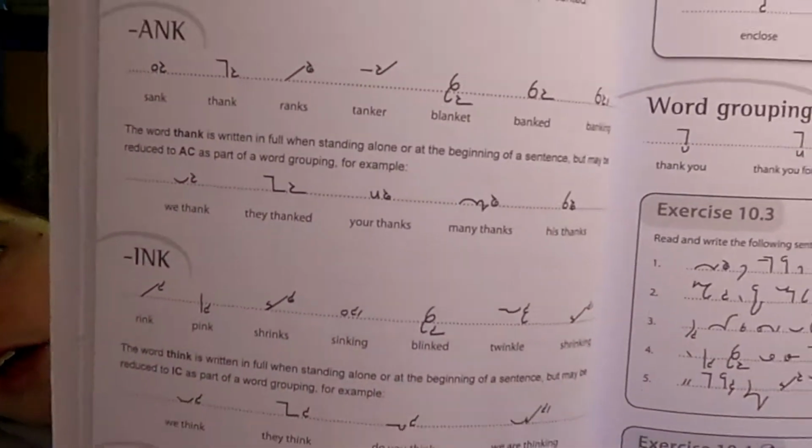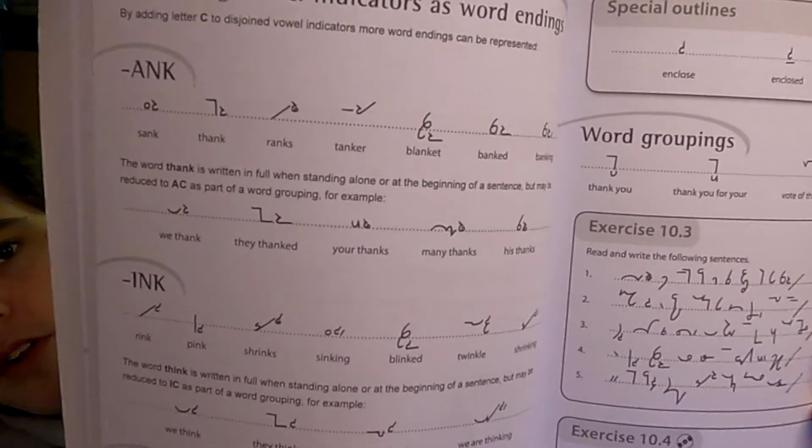Then we've got ank, ink, onk, and unk, which is virtually the exact same as the ing, ang, and all of those, but because it's in NK, it's the indicator that you've got for the specific ones. It's the indicator, and then it's a C. So the C represents the k part of it. So you've got the ak. So sank is an S with an A and a C. So basically, AC is ank, but remember they're disjoined as well.